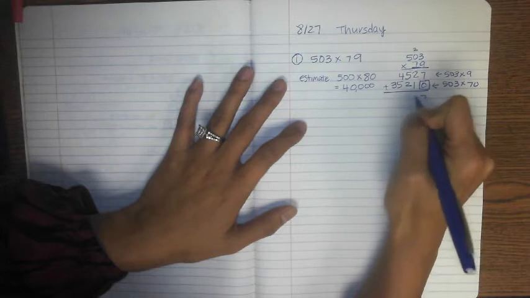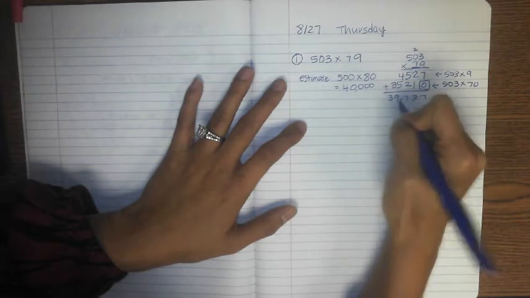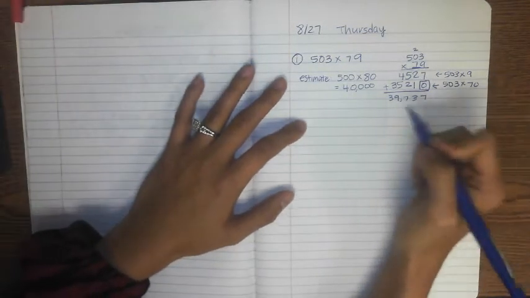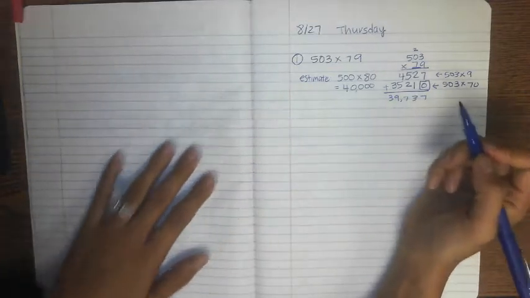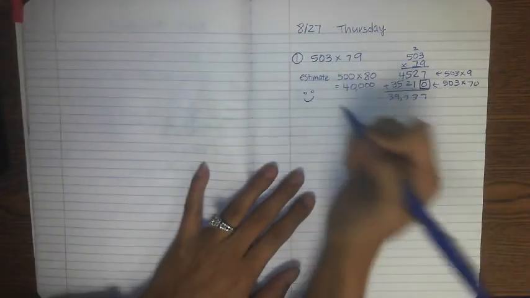I'm going to add them. I got 39,737. Wow, that's really close to the estimate, right? So I feel pretty good about my multiplication.